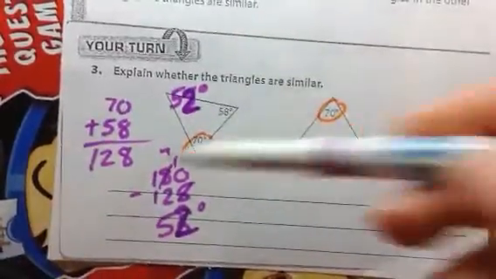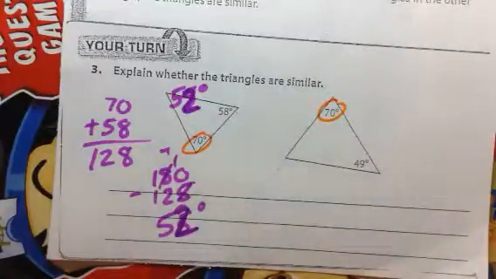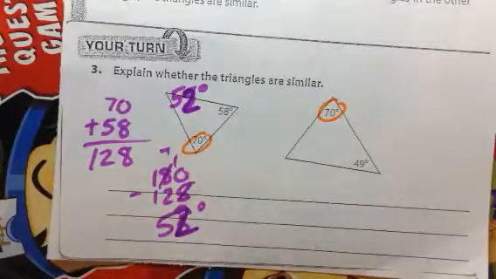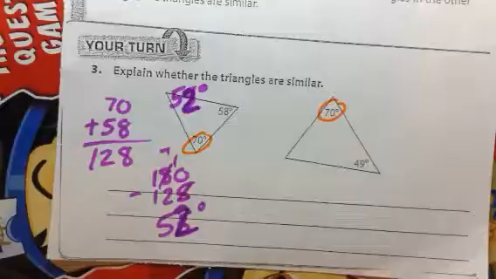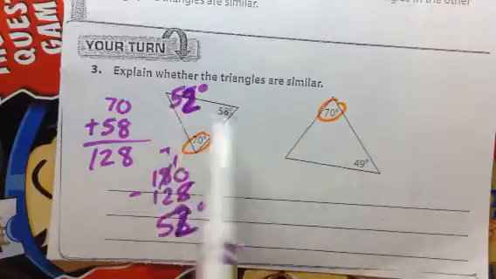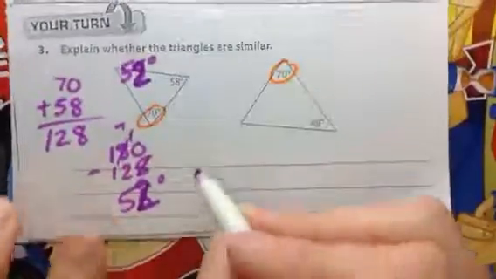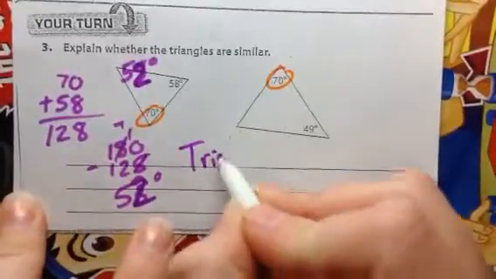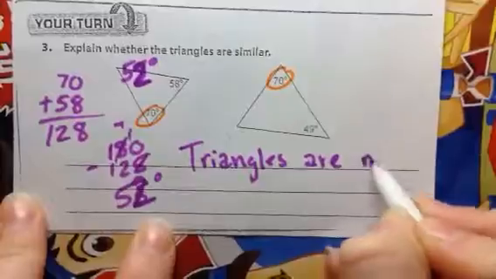I caught my mistake because whenever I was looking back at this, I noticed that that was not going to add up to be 180. So now that gives me 110 plus 70, yeah, it was 180. So I do not have the 49 in either one of these angles, so therefore the triangles are not similar.